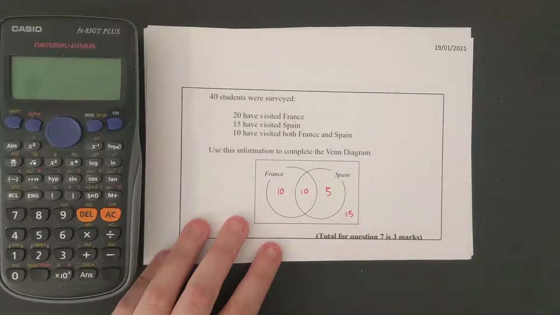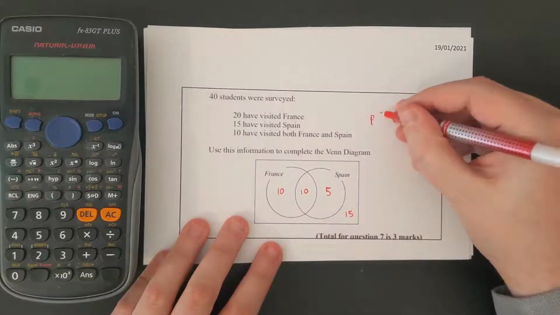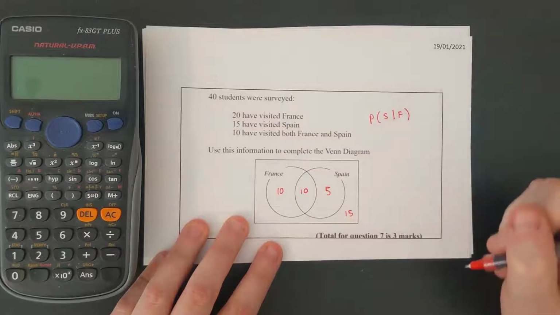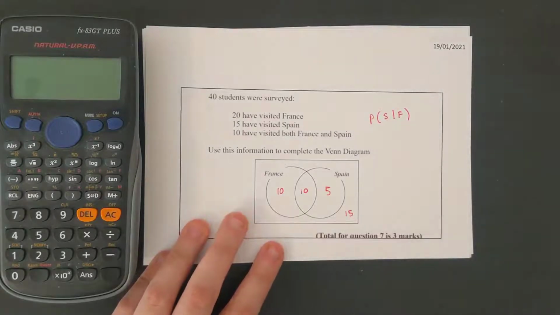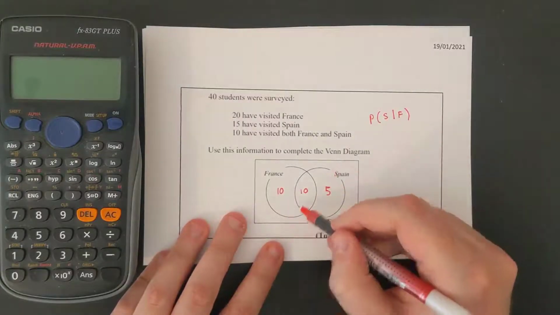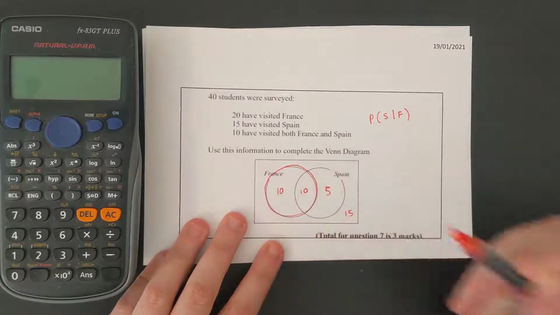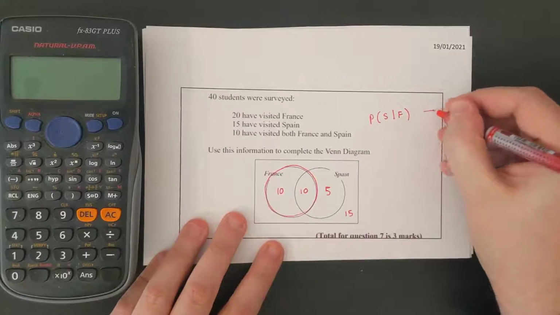Or they could ask us for some more complicated things, such as the probability that they have visited Spain, given that they have visited France. And we would write that as the probability of visiting Spain, given that they have visited France. What that means, really, is that we know they've visited France, so we know they're one of these 20 people here. We know they're one of those 20, so it's out of 20.